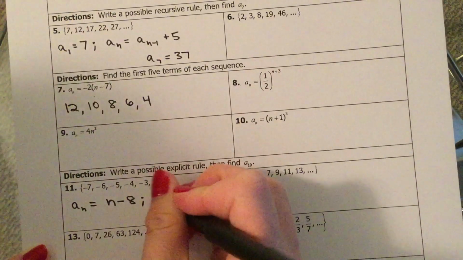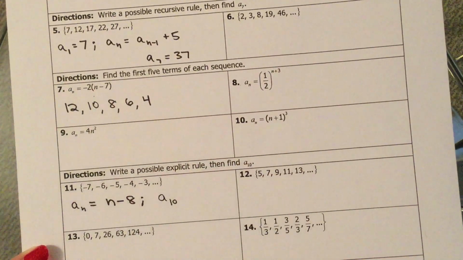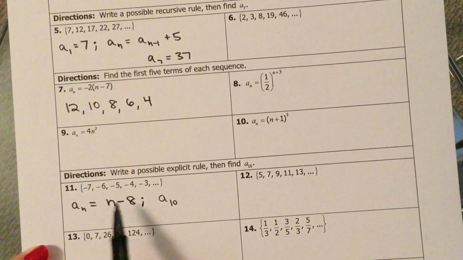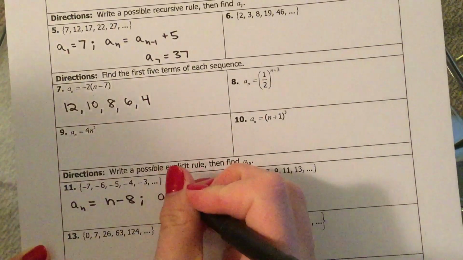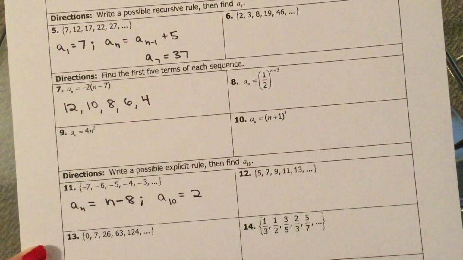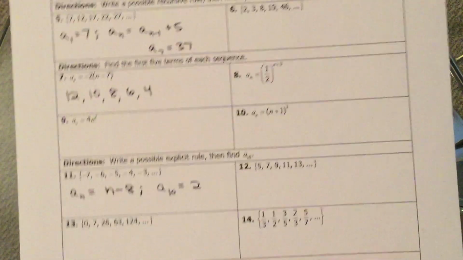And then a 10. So since it's defined explicitly, you can just plug 10 into this formula. So 10 minus 8 would be positive 2. All right, so that's one explicit version.